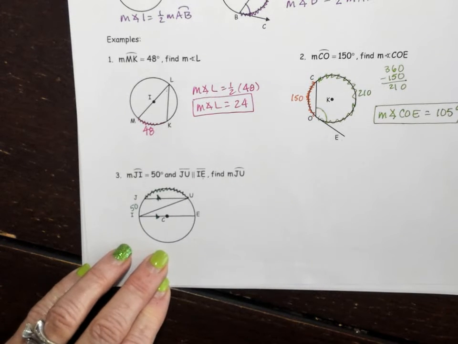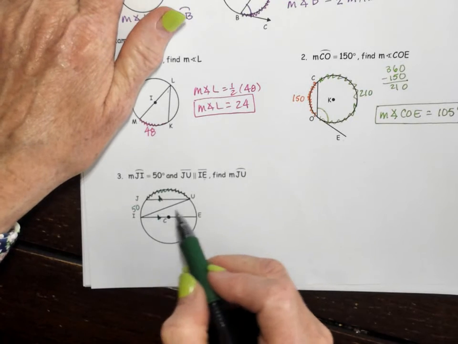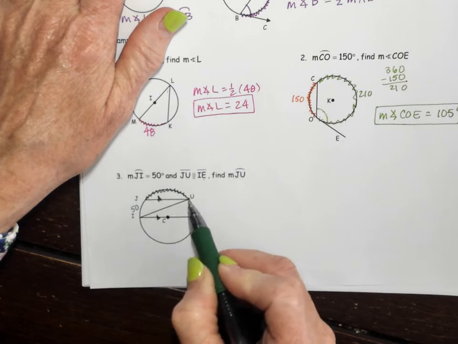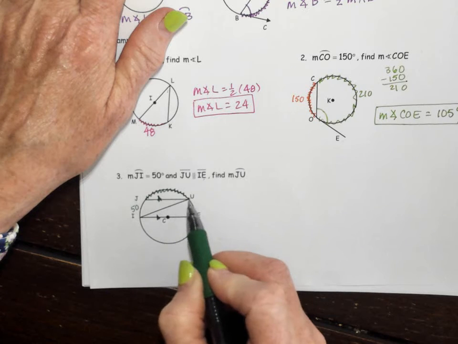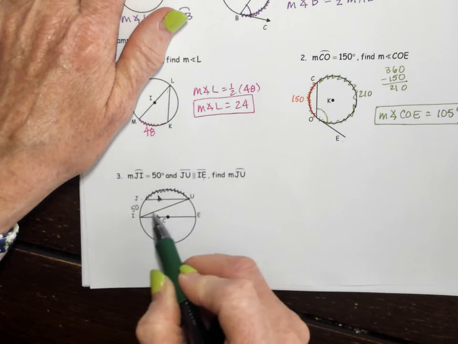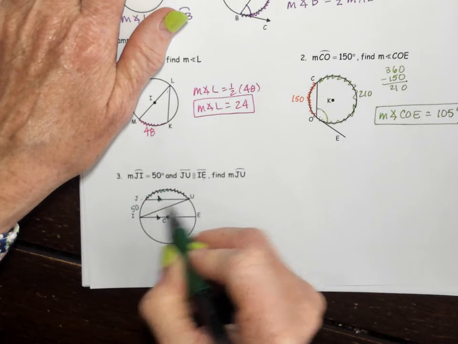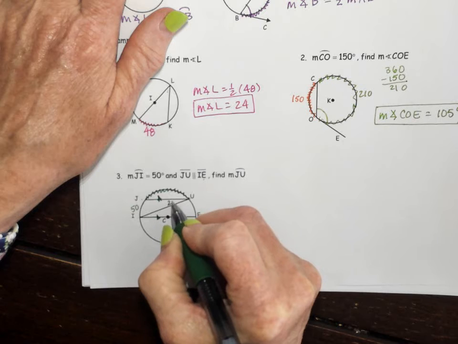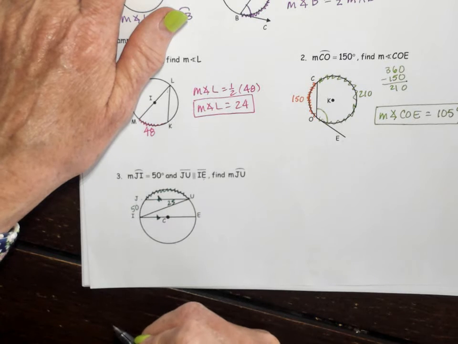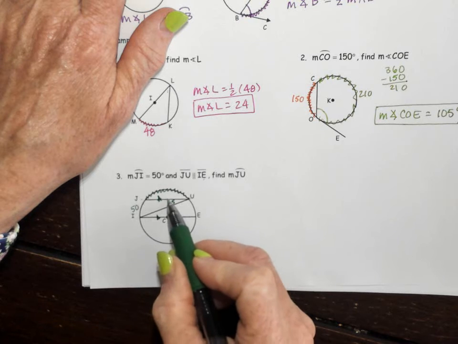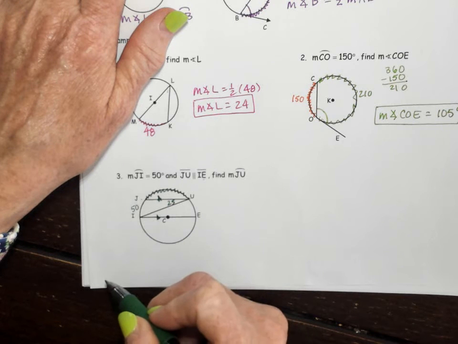All right, a couple of things going on. Let's see. Angle U is an inscribed angle for this arc. If you follow the sides out, it hits this 50-degree arc, which means the angle in here is half of that arc. So that's 25. Now we have parallel lines and alternate interior angles.